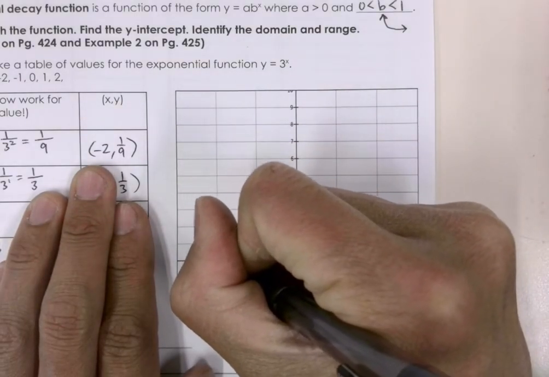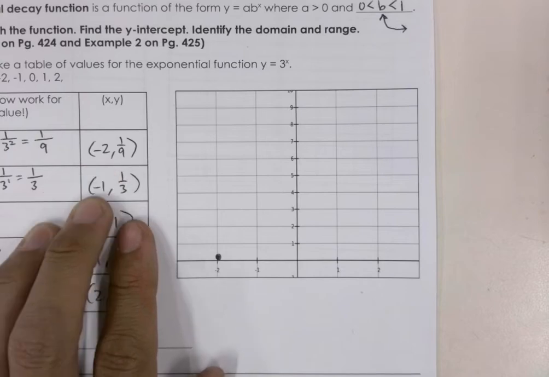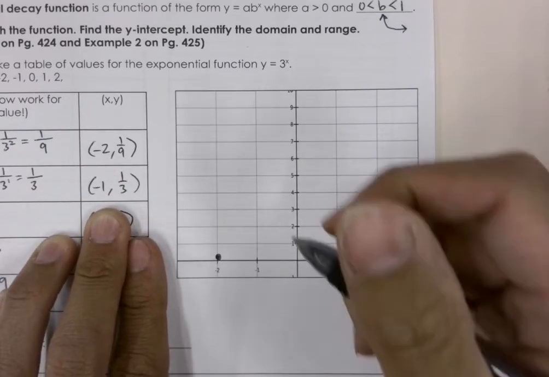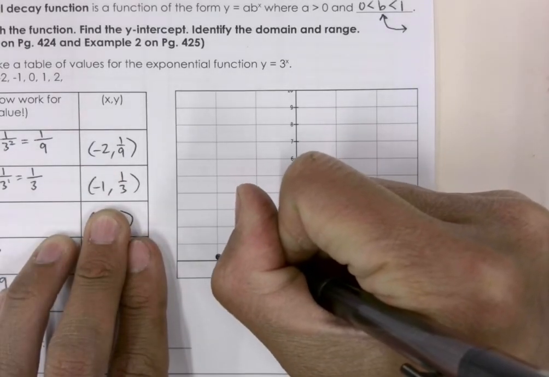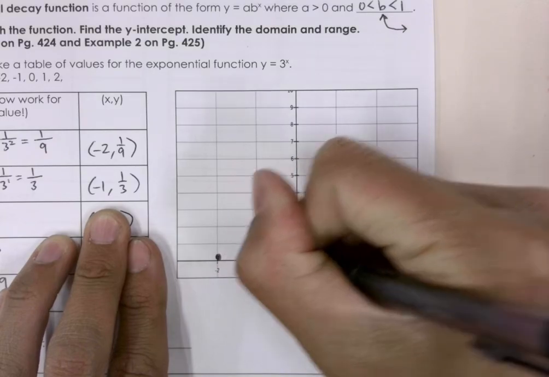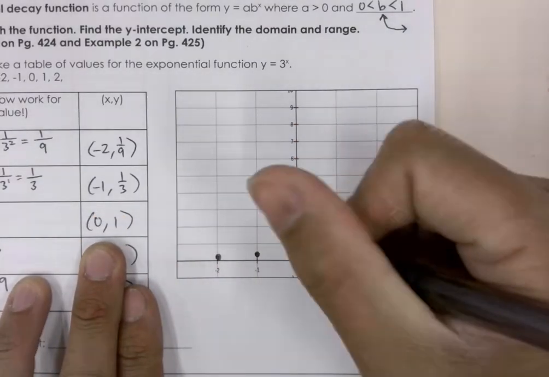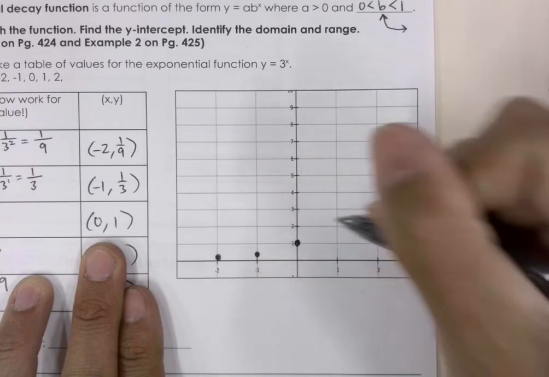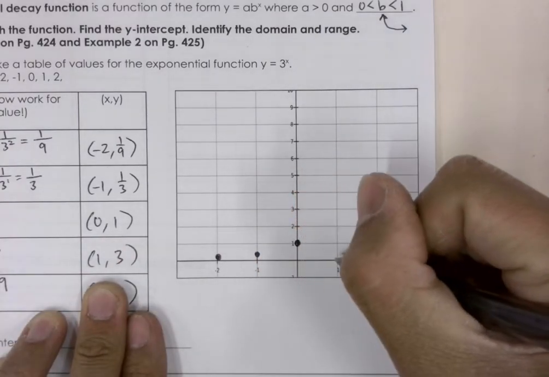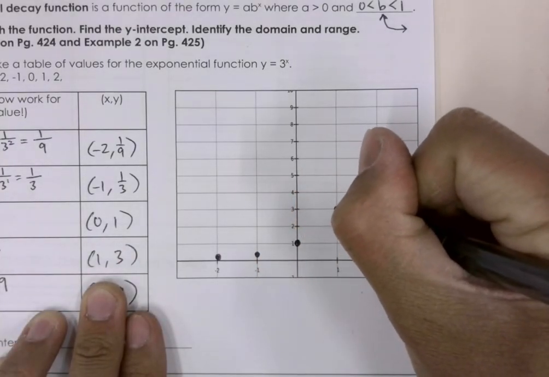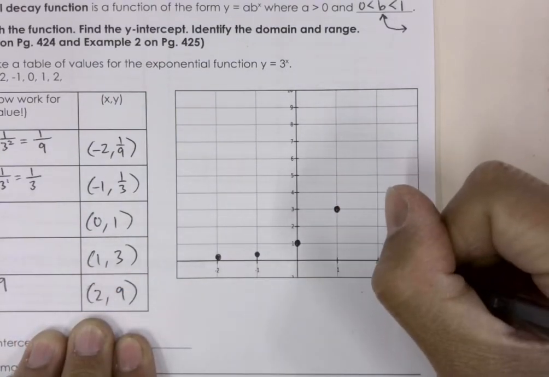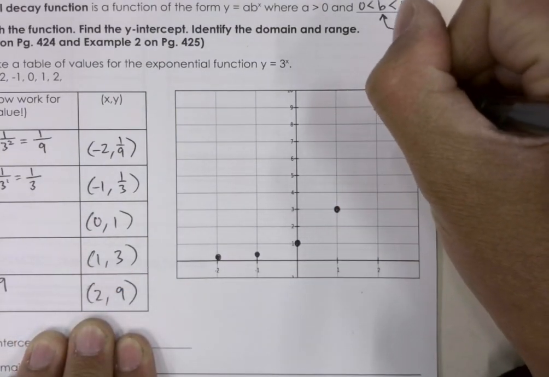We'll start with the first ordered pair, -2 on the x and 1/9. So I'm going to put it right there. The next one we have is -1 and 1/3. So 1/3 is about right here. The next one is 0, 1, right here. The next one is 1, 3. And the last one is 2, 9, right over here.